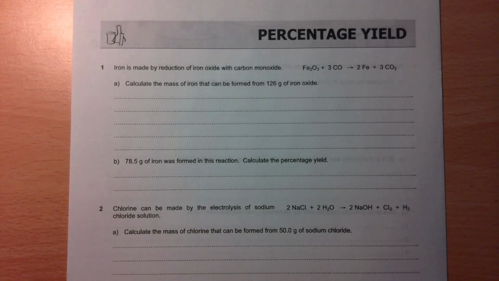There are some other possible causes of lower than 100% yield as well, which could be that during the purification, so separation methods like filtration, for example, or transfer errors when you're transferring something from one flask to another. But the first two reasons I gave, incomplete reaction and side reaction, are enough to get you all the marks.